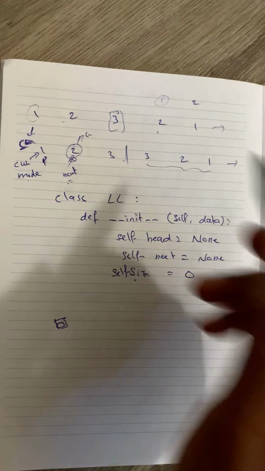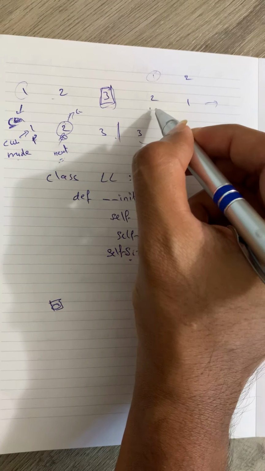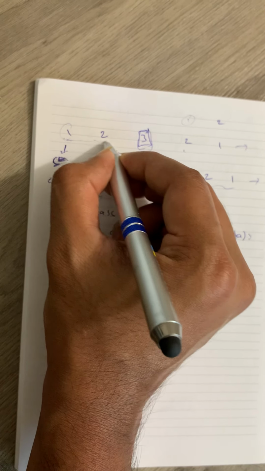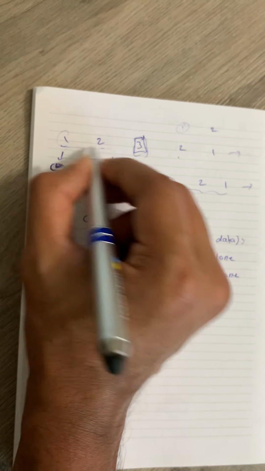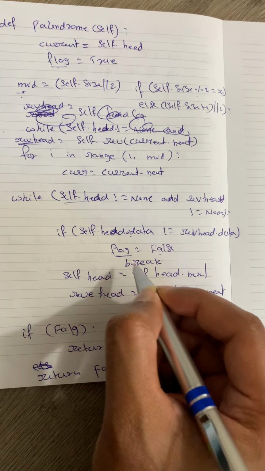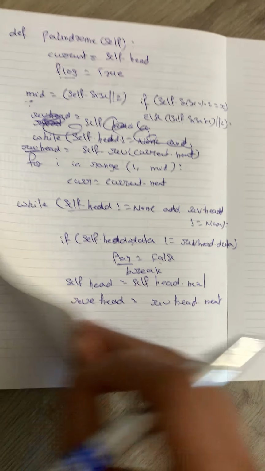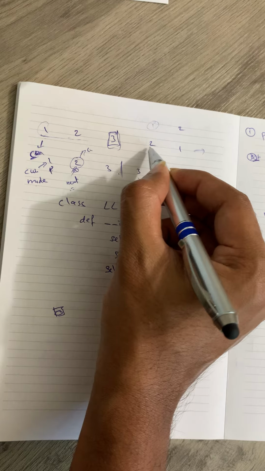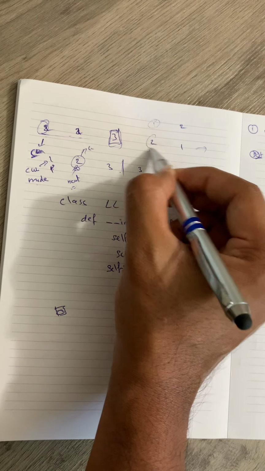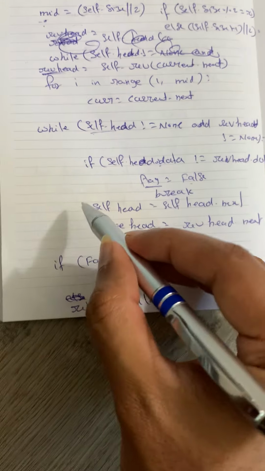Mid is like, this is an odd number, so it's going to ignore till this one. So we'll have a for loop that loops for the first half of the linked list. Once I have the first half, I will loop over it, and it is comparing the first element of the first half with the first element in the second half. If it matches, then it just goes to this loop.